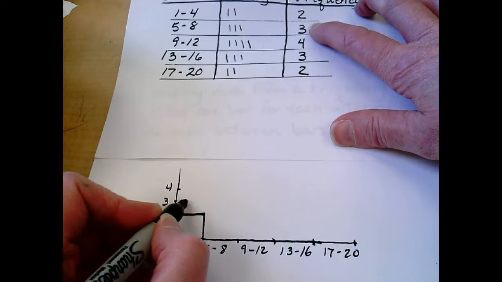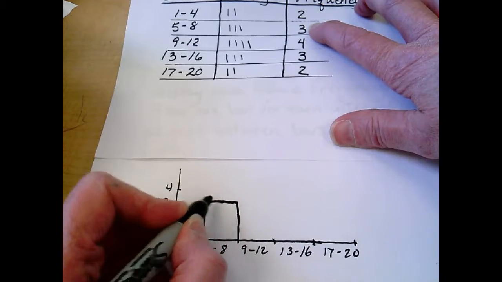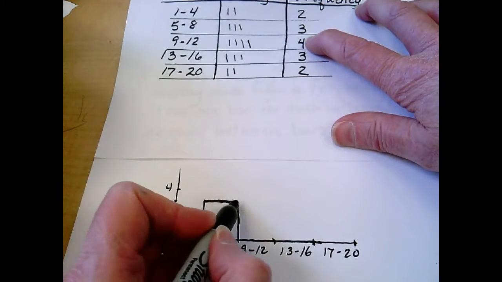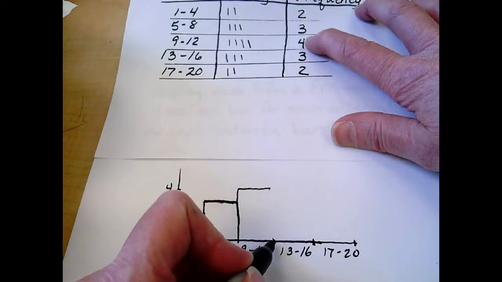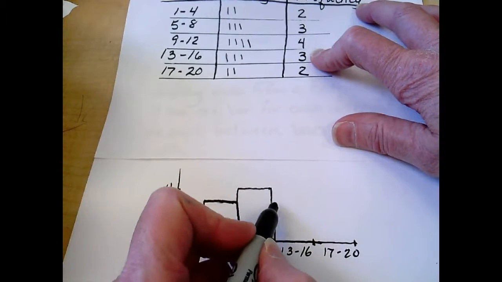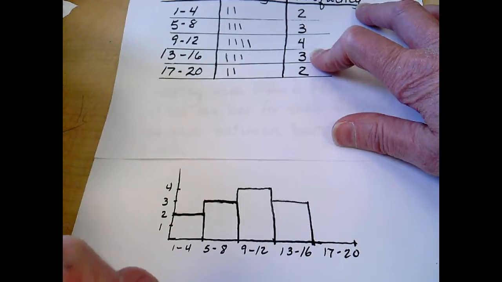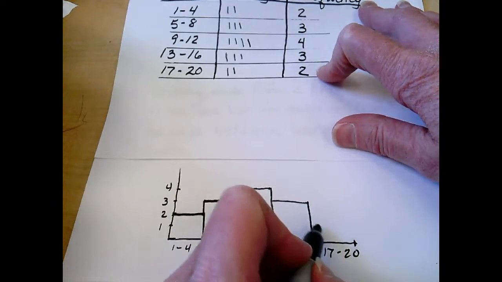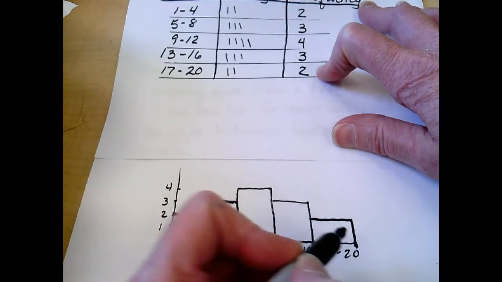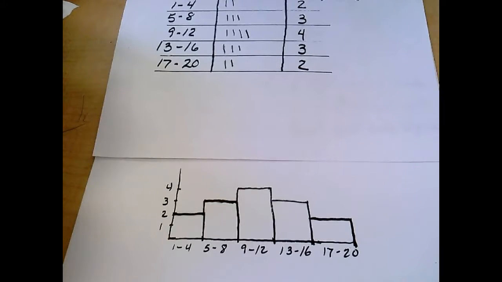5 to 8 was 3 and I make my next bar. 9 to 12 was 4. 13 through 16 was 3. And then my last one, 17 through 20, was 2. And I've completed my histogram.